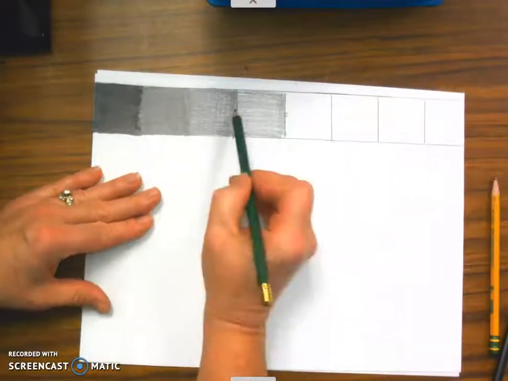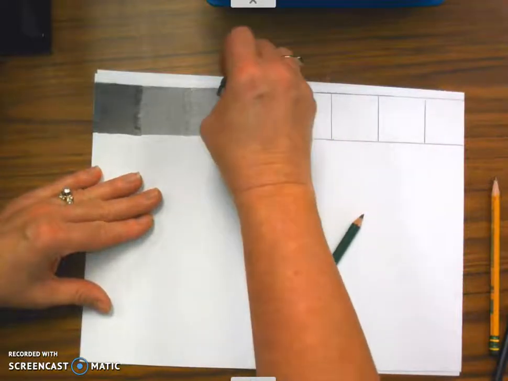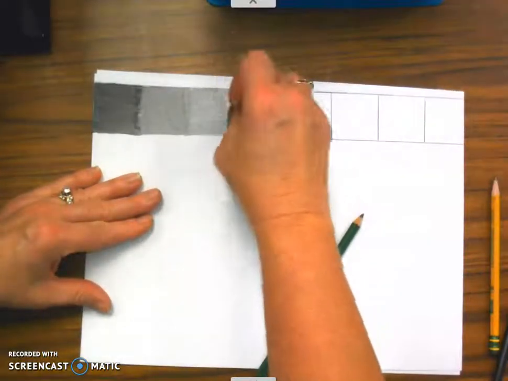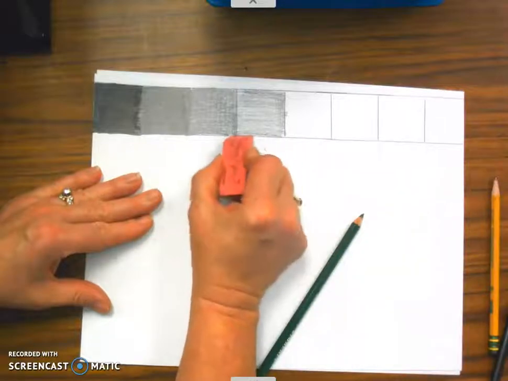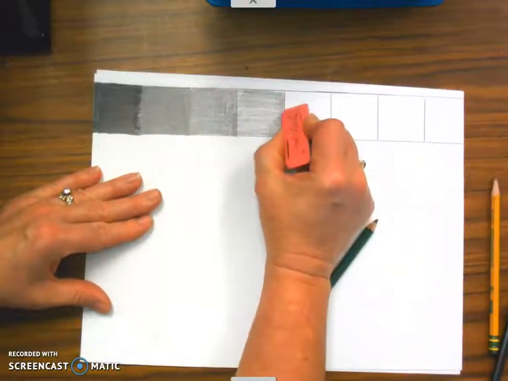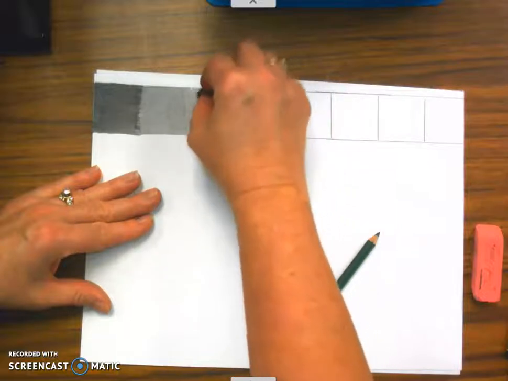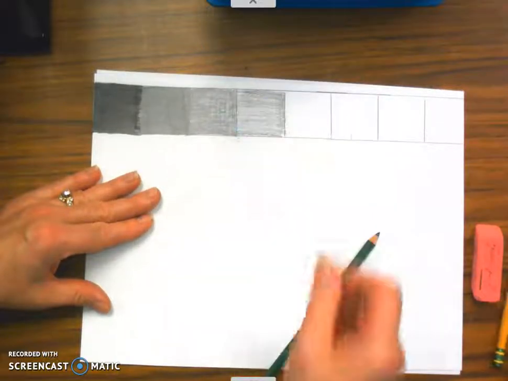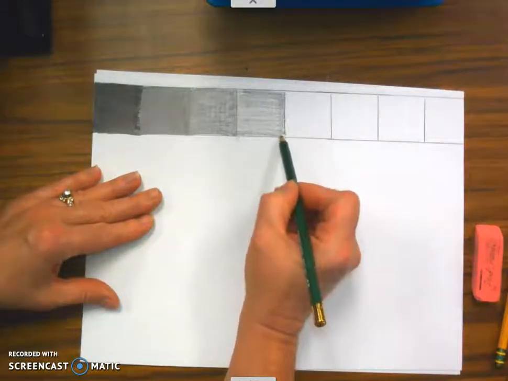Okay. In this one, I've got a little bit of a dark area here that I'm not happy with. So I'm going to use my little kneaded eraser and I'm going to lighten it up. I'm going to grab my pink one, clean up my edges, so that it's really, really neat. Okay, it looks a little better. I still have some stripes going on. So that one's a little bit lighter.